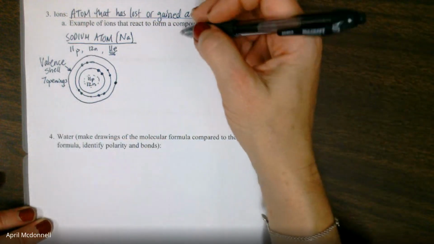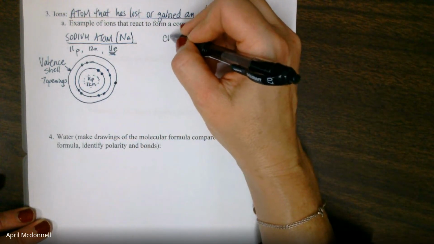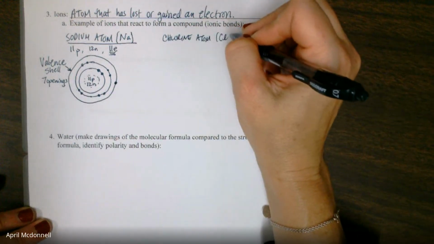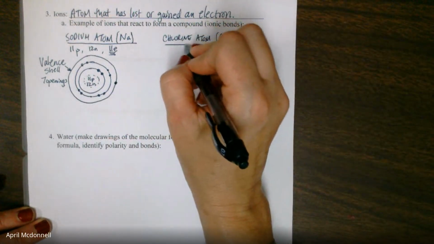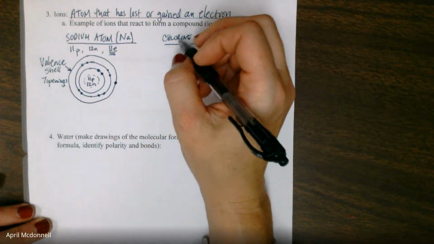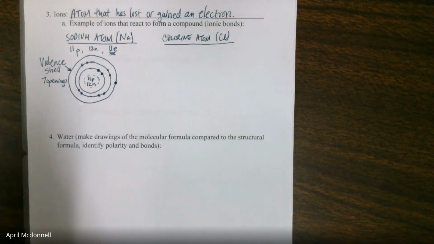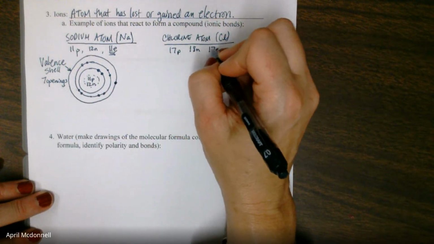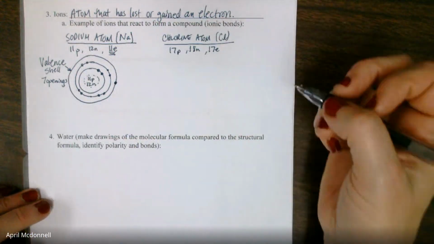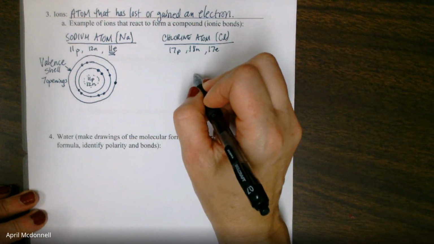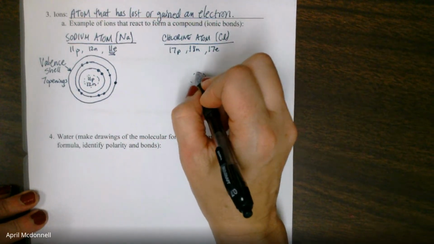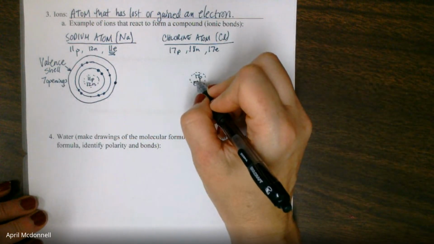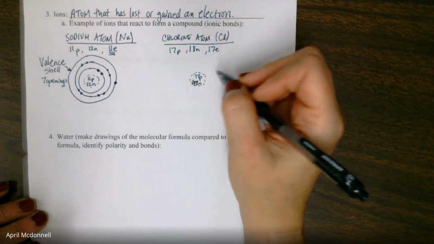Now let's go ahead and draw an atom next to that called a chlorine atom. The abbreviation is Cl. Chlorine atoms have 17 protons, 18 neutrons, and 17 electrons. So we have a lot to draw in our diagram. We are going to start with the inner core, called the atomic nucleus. We will list 17 protons and 18 neutrons in the atomic nucleus.